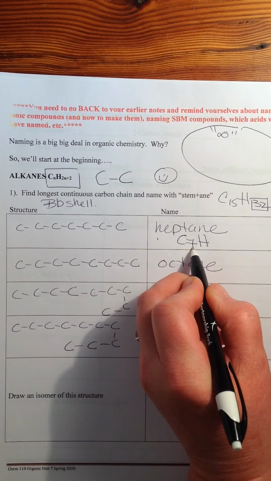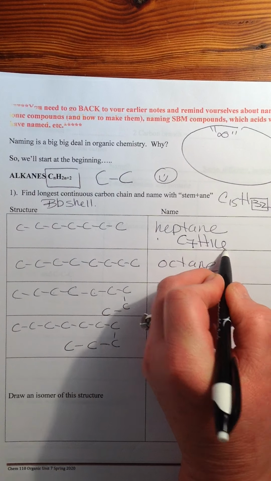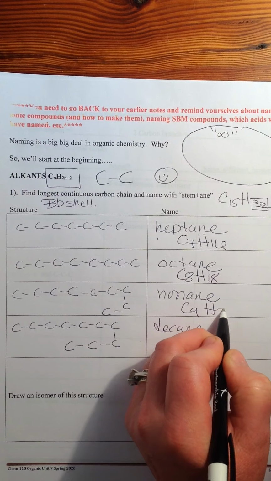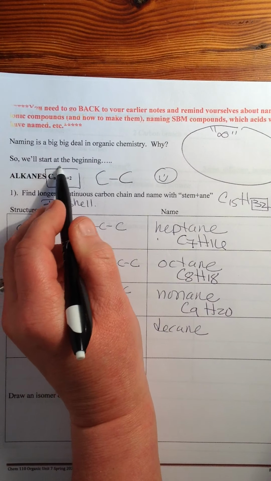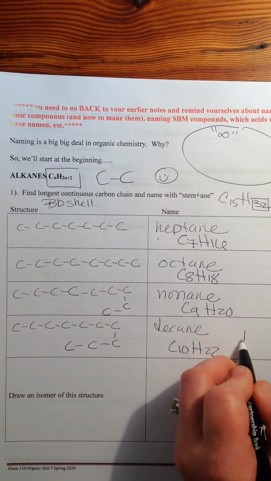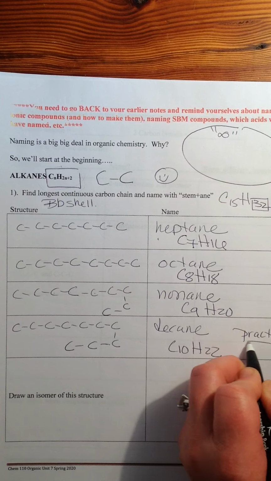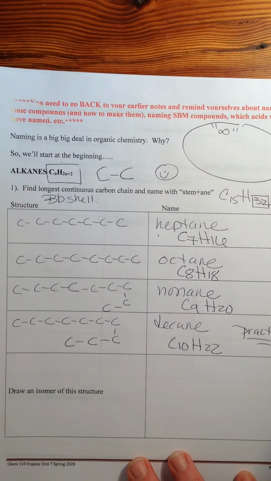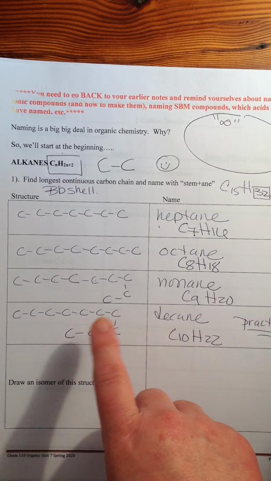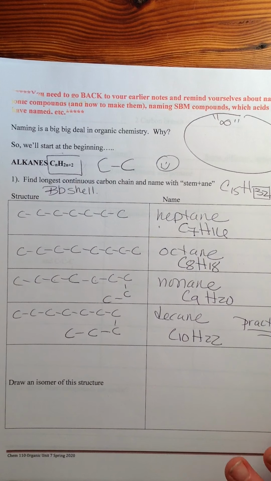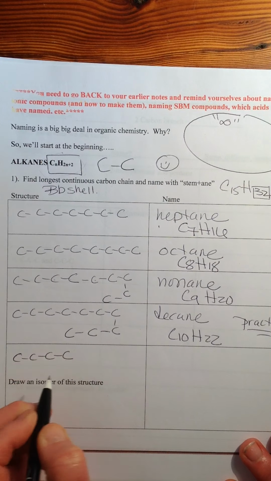C7, H, 2 times 7 is 14, plus 2 more is 16. C8, H18. C9, H20. We're following this formula, C10, H22. So you're going to want to practice this, okay? Because what happens is next we have to start putting branches on, and we have to take hydrogens away. So for example, I can give you decane, and then I could say, well, give me an isomer of decane. Well, okay, there's tons.